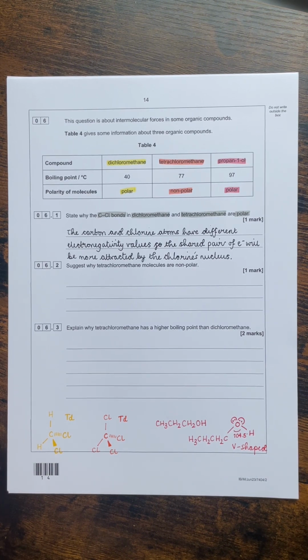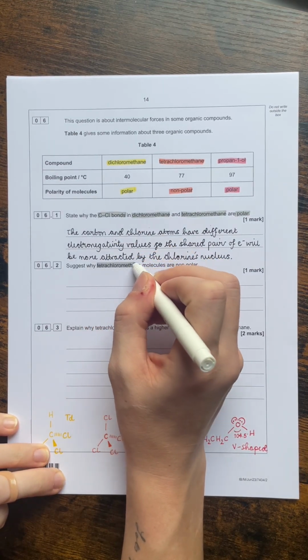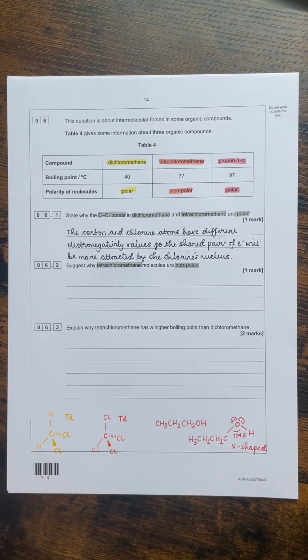But going back to table 4, dichloromethane molecules are polar, whereas tetrachloromethane molecules are non-polar. And the second question is asking us to suggest why the tetrachloromethane molecules are non-polar. And this is where the shapes part comes into this.